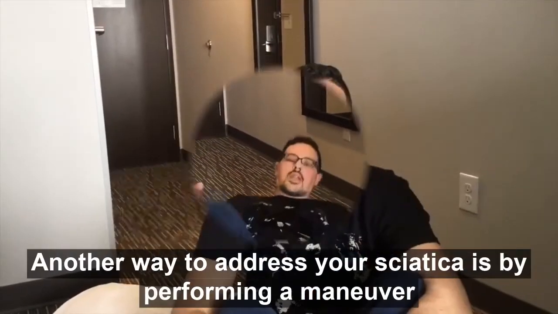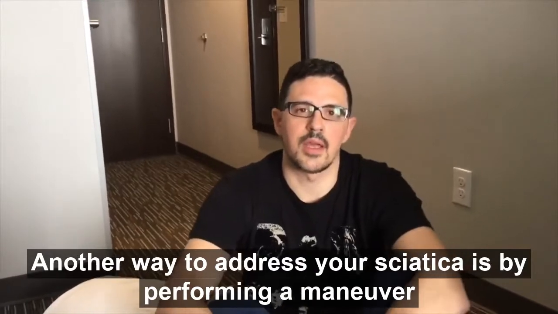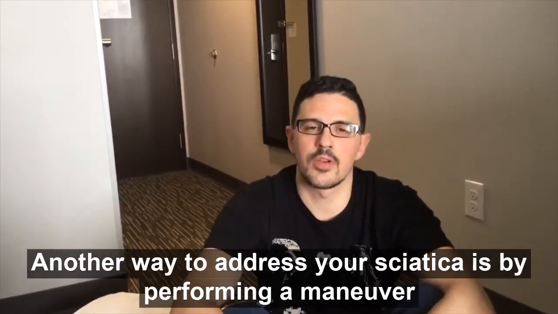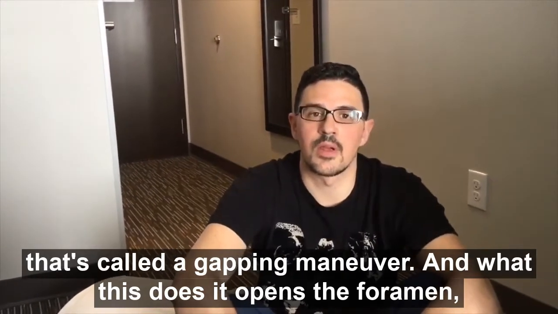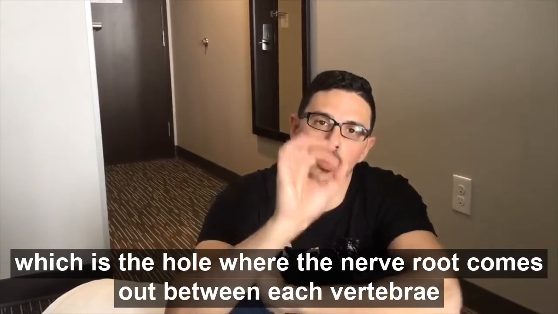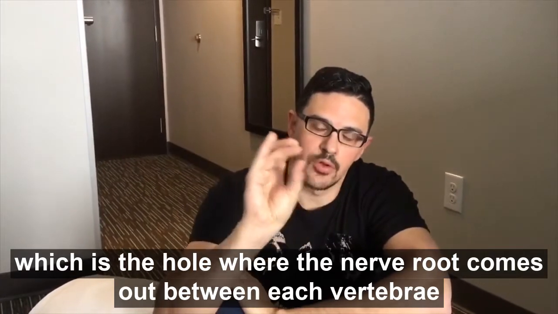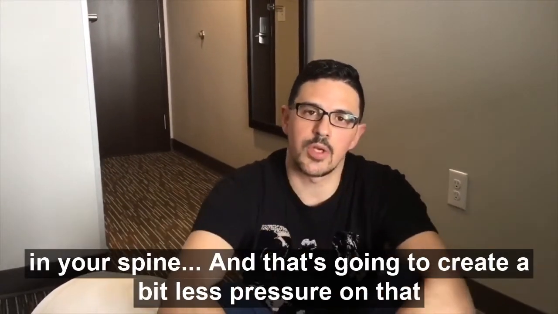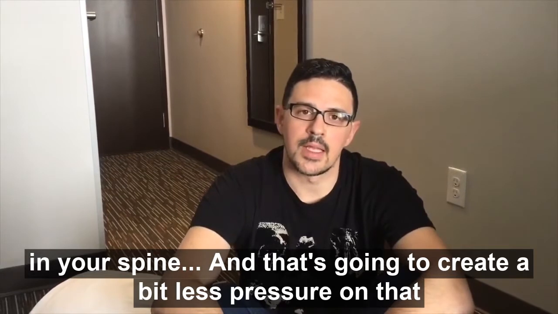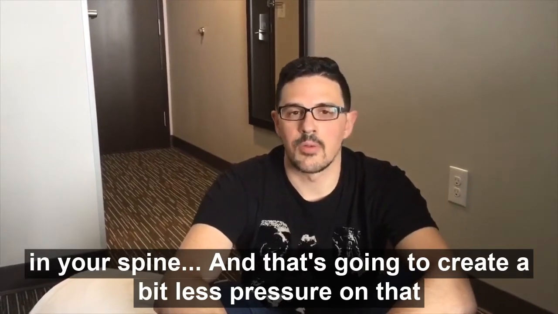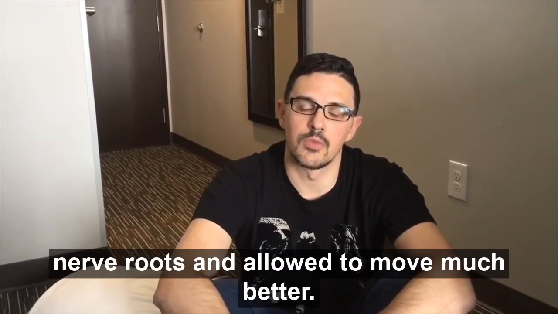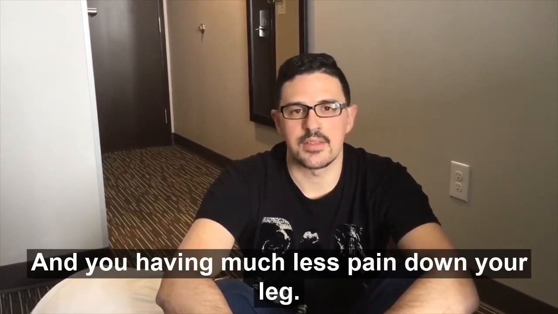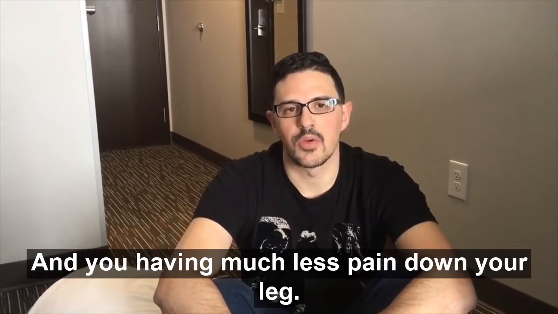Another way to address your sciatica is by performing a maneuver that's called a gapping maneuver. What this does is open the foramen, which is the hole where the nerve root comes out between each vertebra in your spine. That's going to create a little less pressure on that nerve root and allow it to move much better, and hence you having much less pain down your leg.